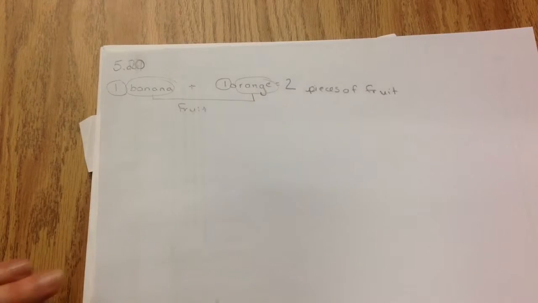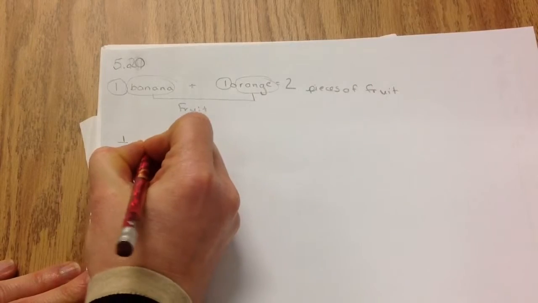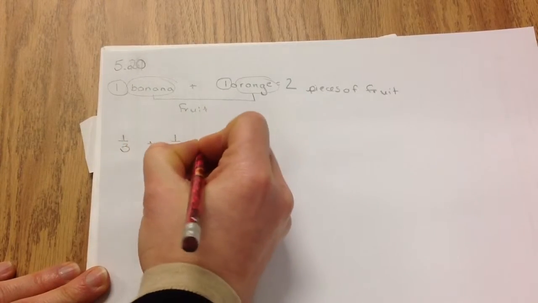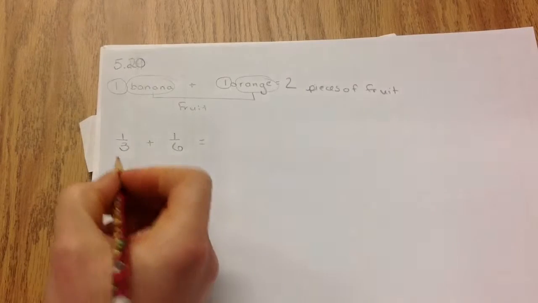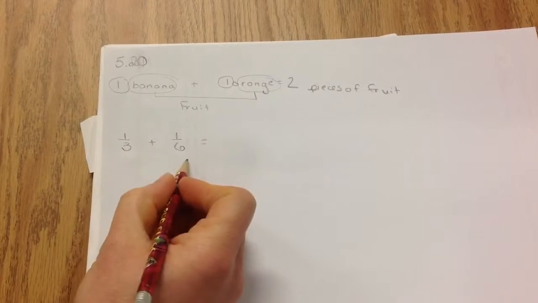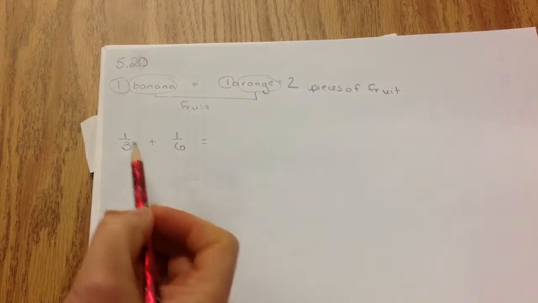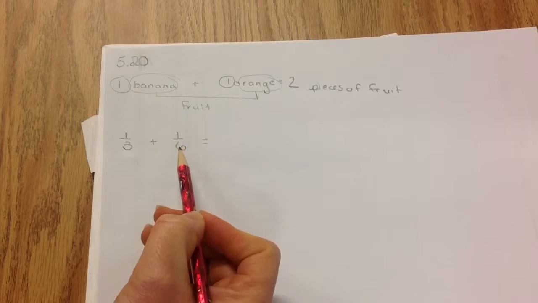So even though I can't say I have a banana orange, I can come up with something common, which is fruit. So what I want you to do is write down 1/3 plus 1/6. So our units are different, our denominators are different. So what we have to do is figure out how to get the same denominator. Now, you guys know how to get common denominators. You can make these two have common denominators because we know that 3 is related to 6. It just takes times 2.